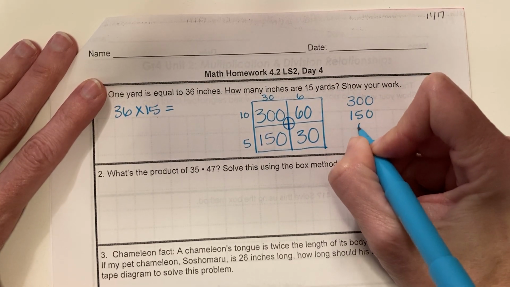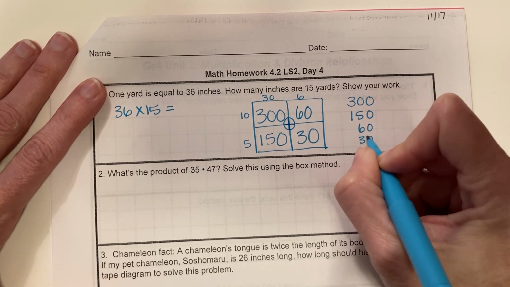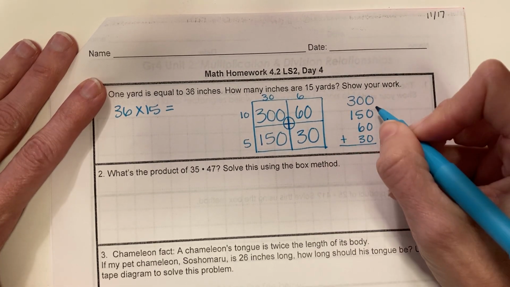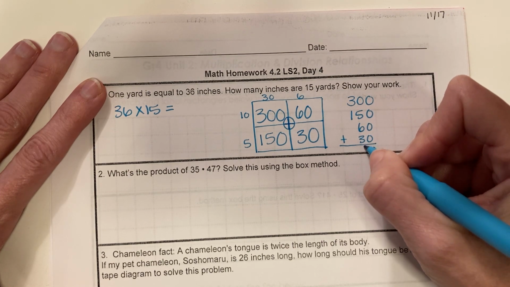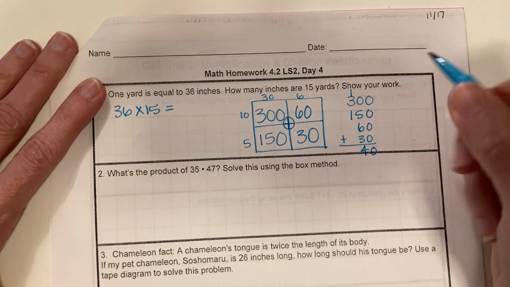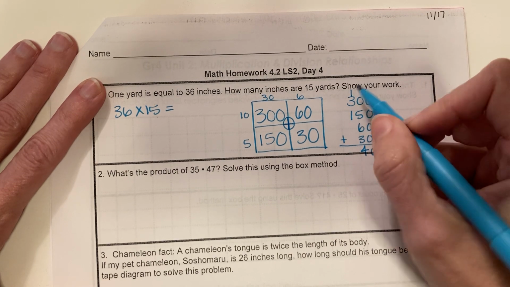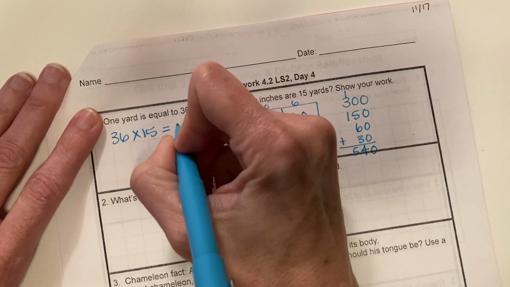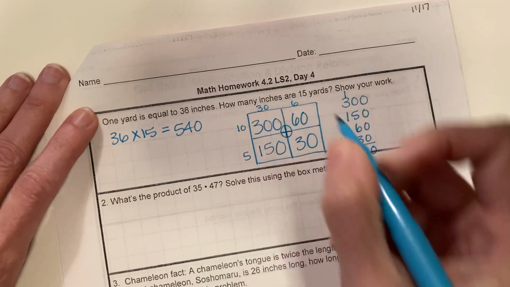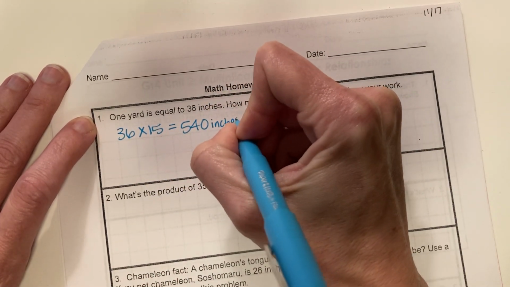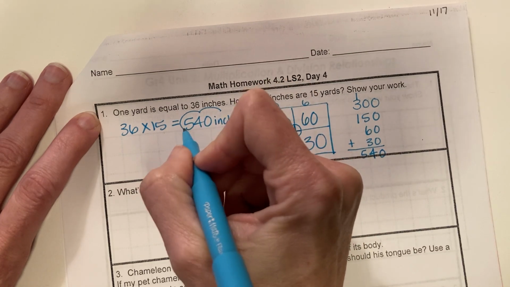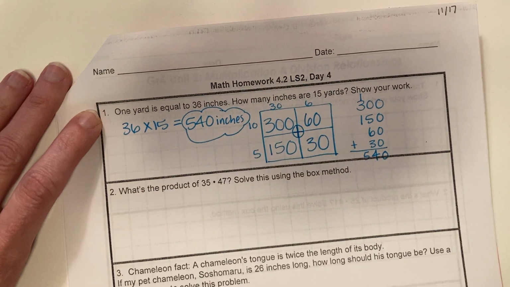300, 150, plus 60, plus 30. Got 0 ones, 11, 12, 13, 14 tens, so 100 over here. 3, 4, 500. So my answer is 540. And what was I trying to figure out? Inches. So I can write inches in my answer. And because this is a big, messy problem, I'm just going to bubble my answer.